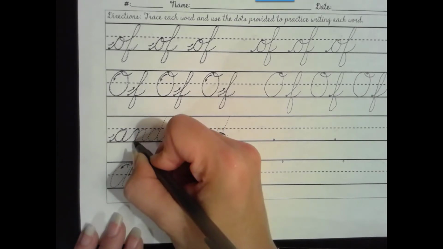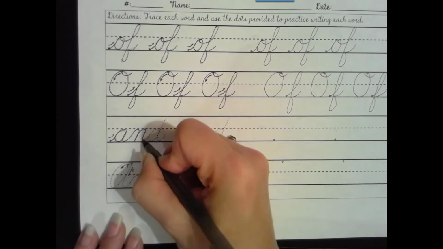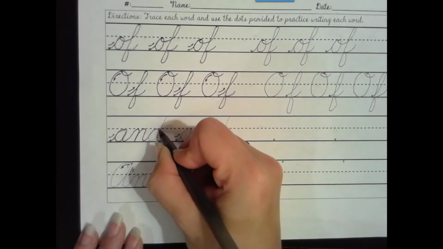We're going to go down, touch the bottom, retrace back up to the top, go back down. So we finished our N. We're going to slant up. Now we're going to make our D.